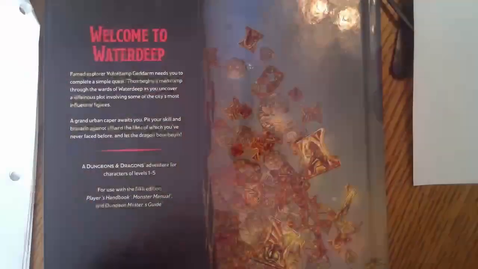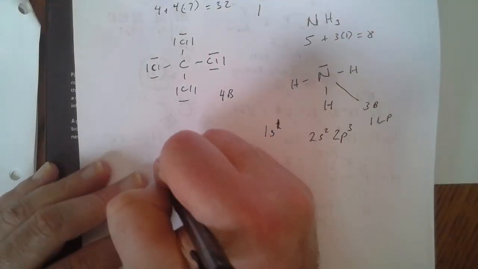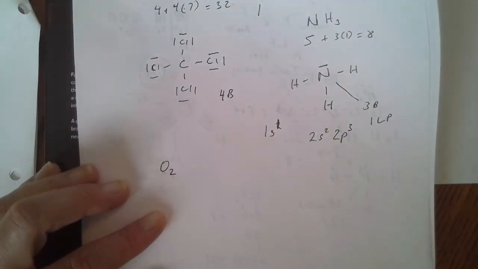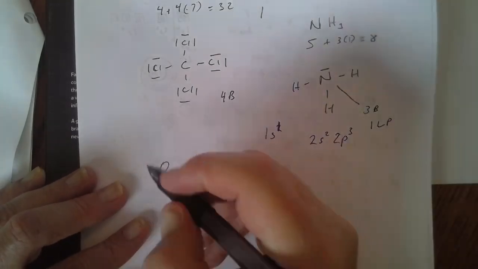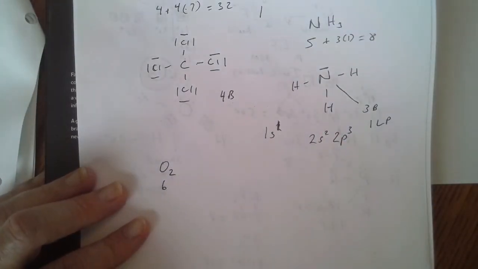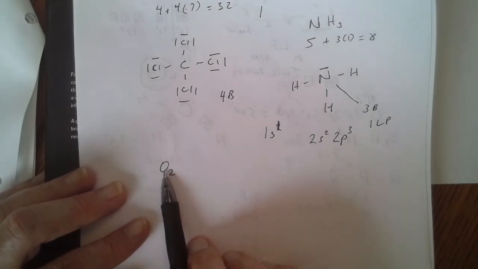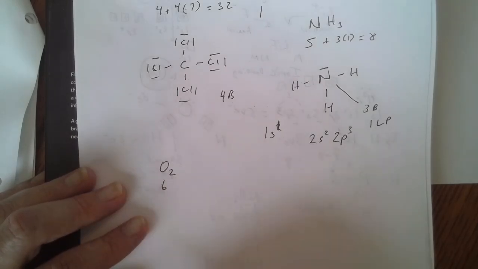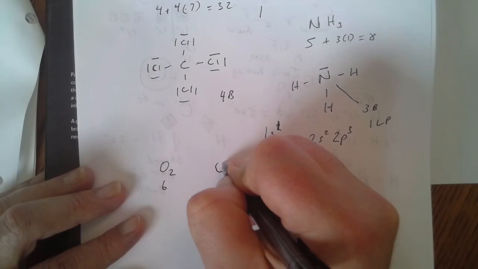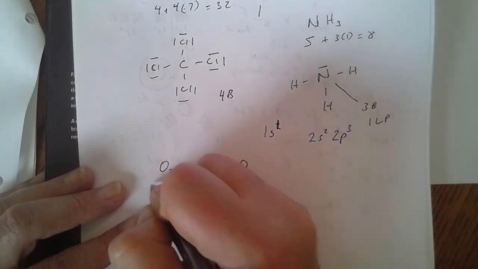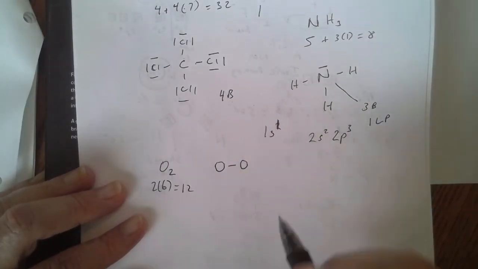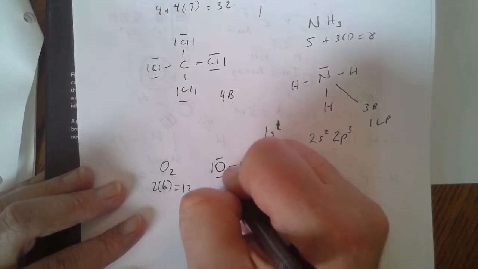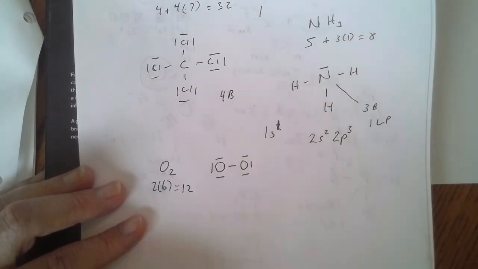I want to try one more and see if we can't push. O2. That's 6. It's in group 6A. This is an element and a molecule that you have a lot of familiarity with, at least your body does. 2 times 6 equals 12. So there's our 2. 4, 6, 8, 10, 12, 14.